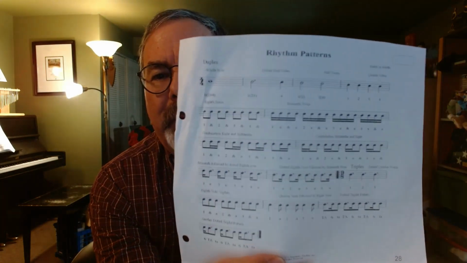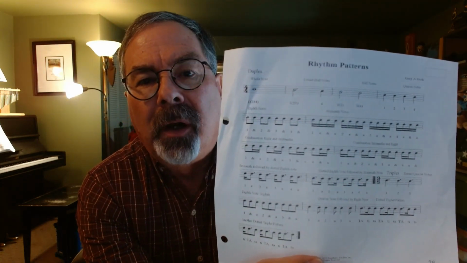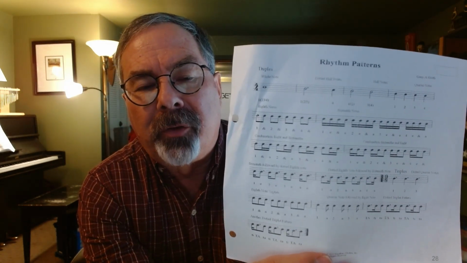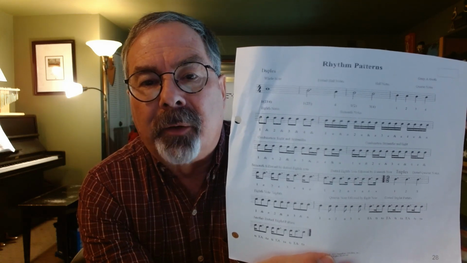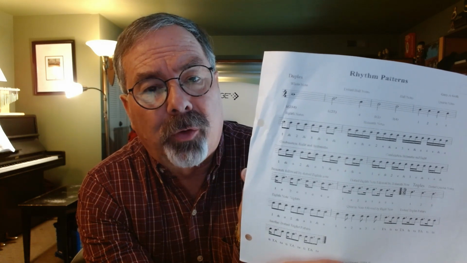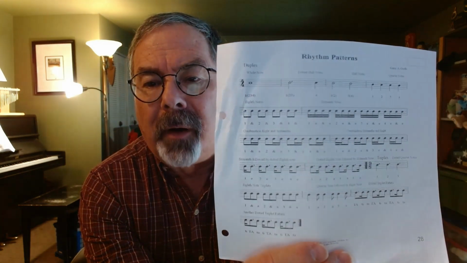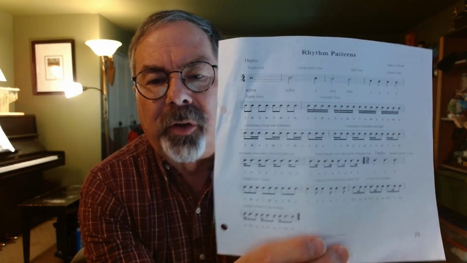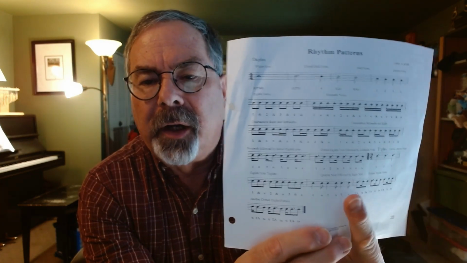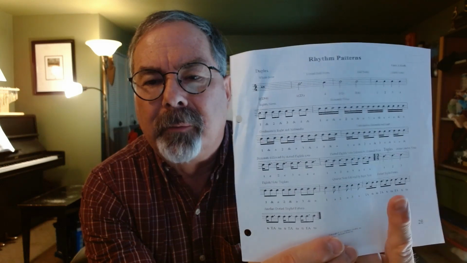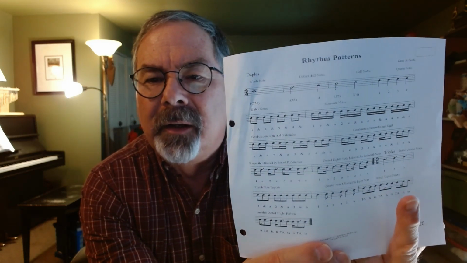Now on my rhythm patterns sheet, there are 2 kinds of meter. I have duple meter, which is divisible by 2, and that would include 2/4, 3/4, 4/4 and 2/2 time. And then I have triple meter, which you can see over there.